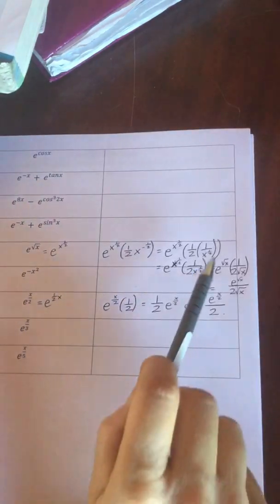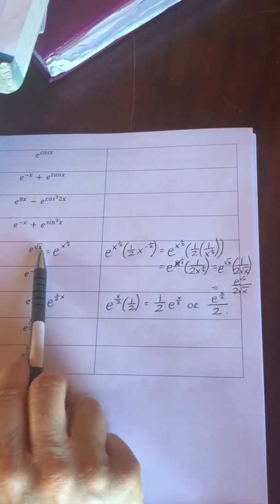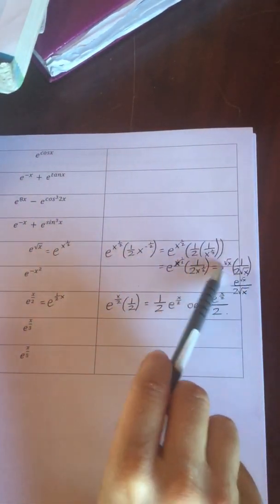Definitely ones where the power is a rational power will be the ones that will take the most steps.